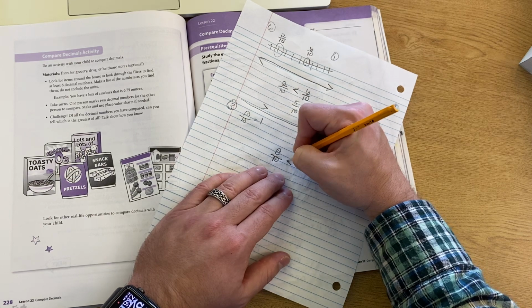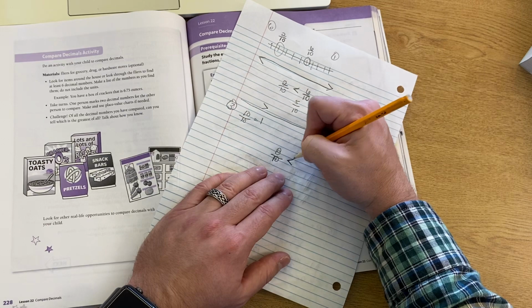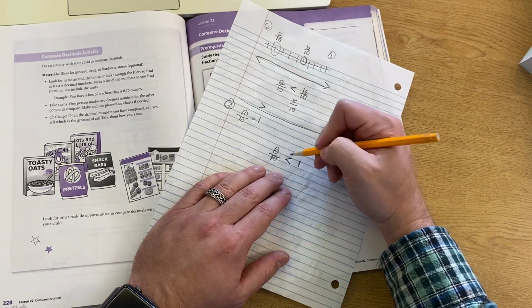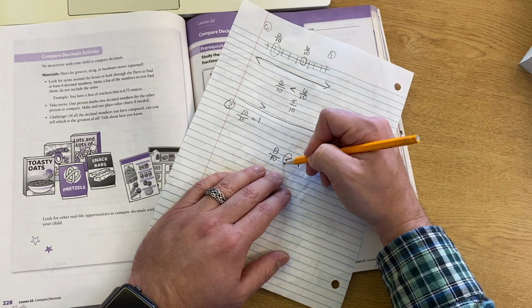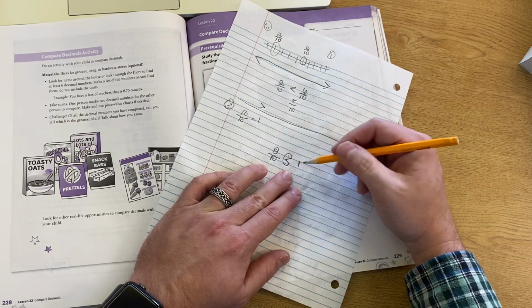We want the kind of Pac-Man guy, little alligator, I guess, or whatever. You could think of it like a Pac-Man if you want. He always wants to eat the bigger number. So we can make a little Pac-Man guy, and he's eating the 1. He's going towards the 1.